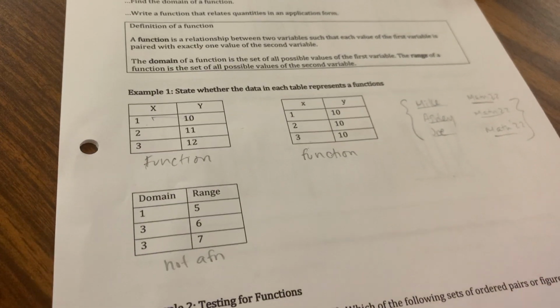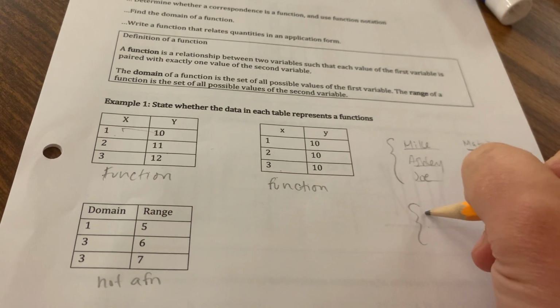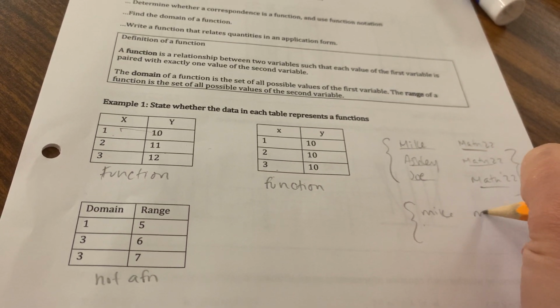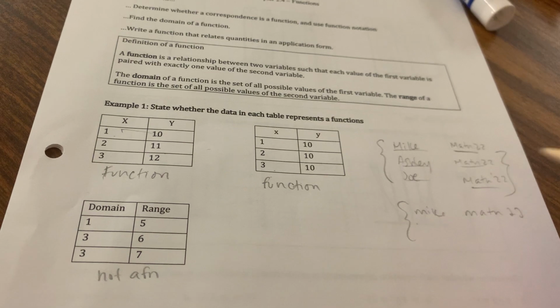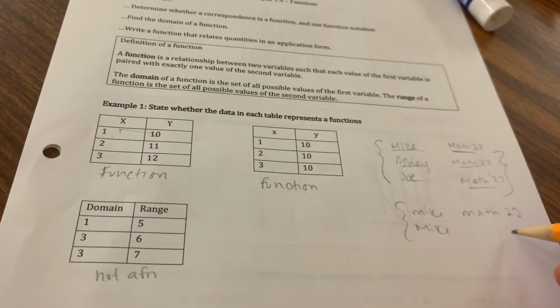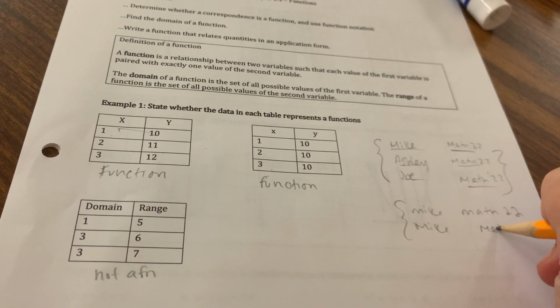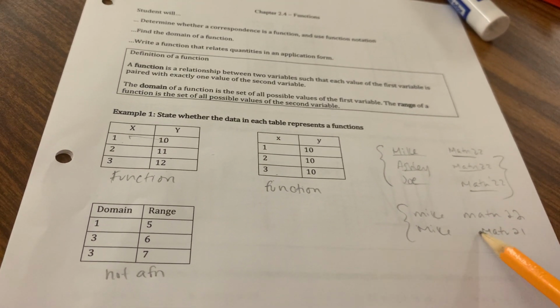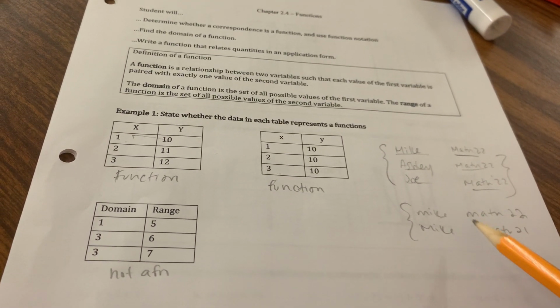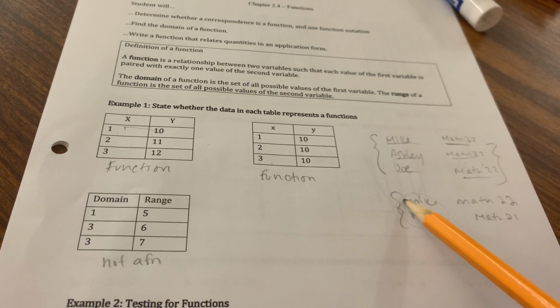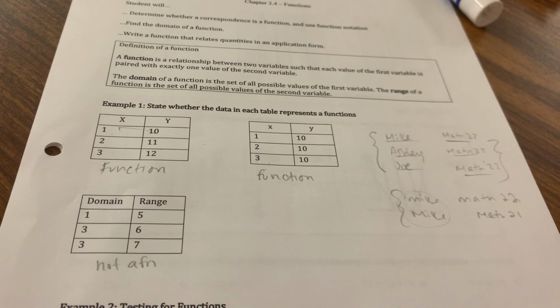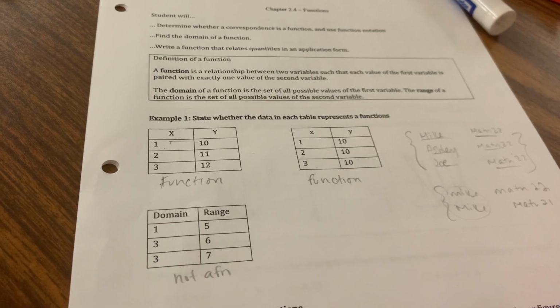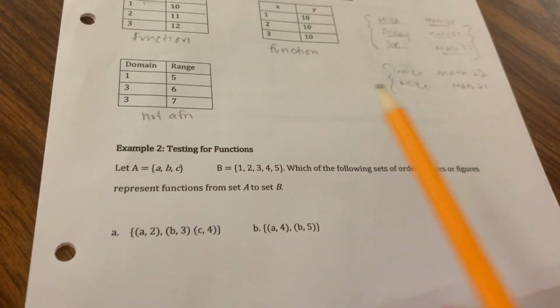That's okay. But if the computer had Mike going to Math 22, and then the computer had Mike going to Math 21, well, he'd be assigned to 2 different classes, and that is not possible. The computer would error, and it would say domain error, meaning that in this domain, there was an error. You're assigning it to 2 different variables. Okay, so that's how you decide if it's a function.